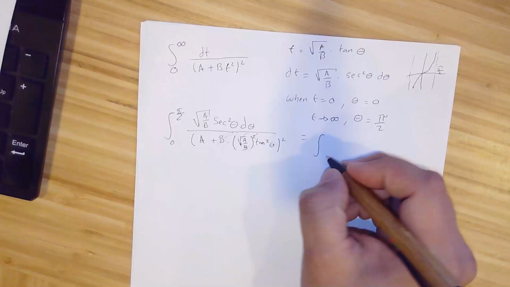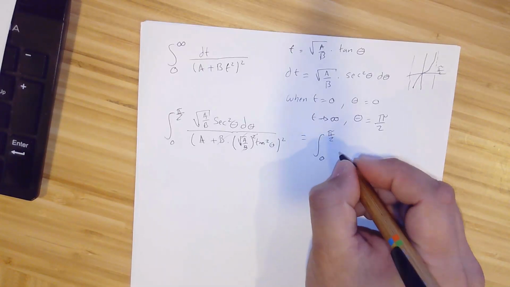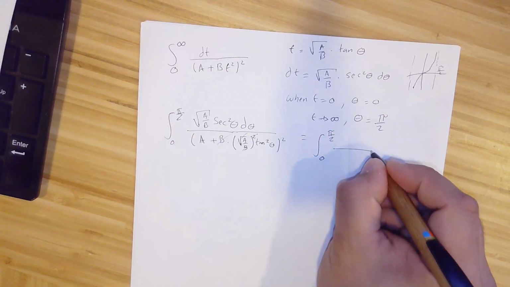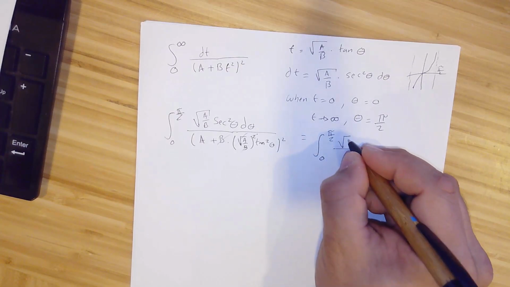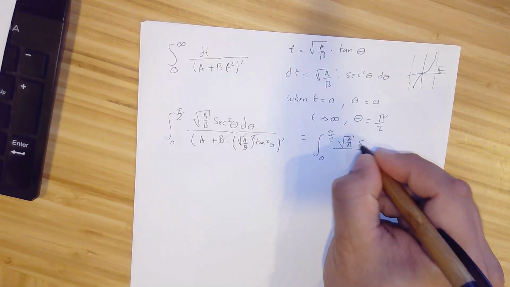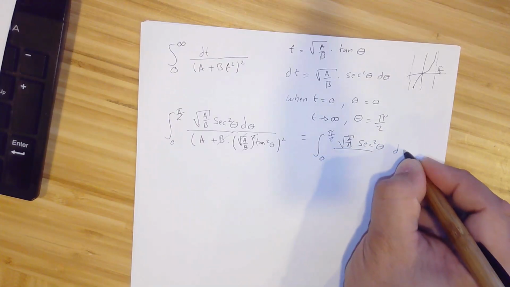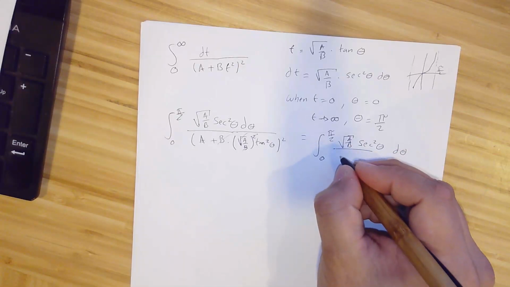So we have here the same, pi over 2, of the square root of a over b, secant squared from the derivative, and we have here a.